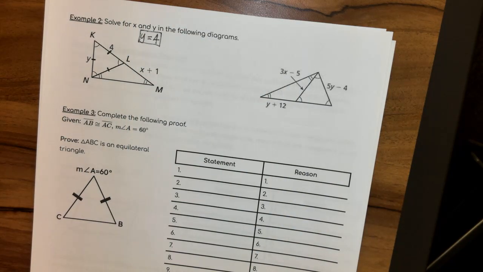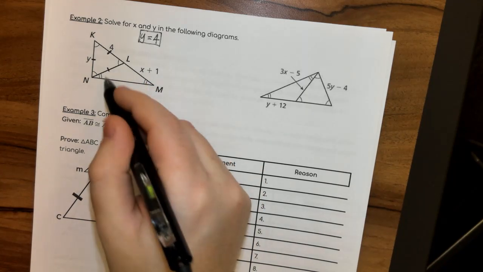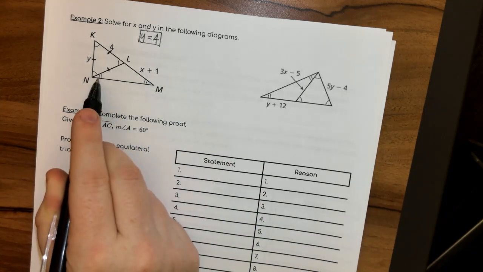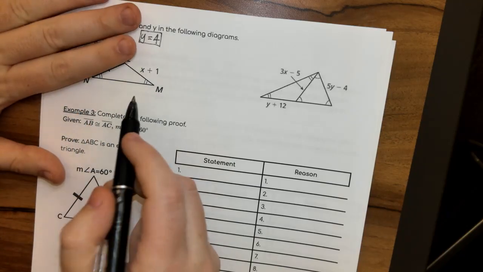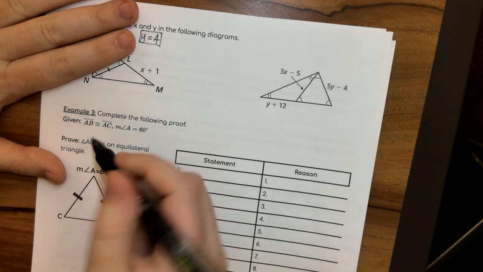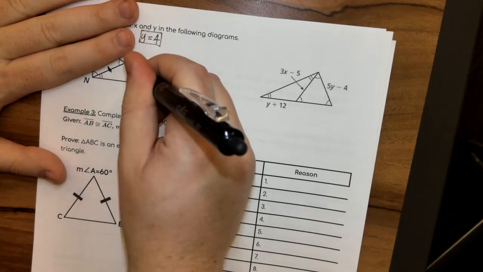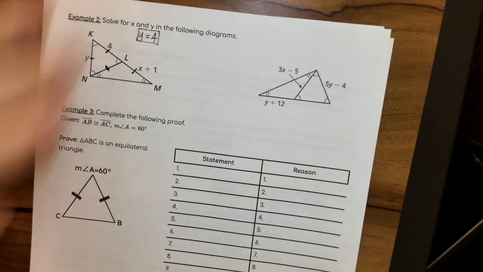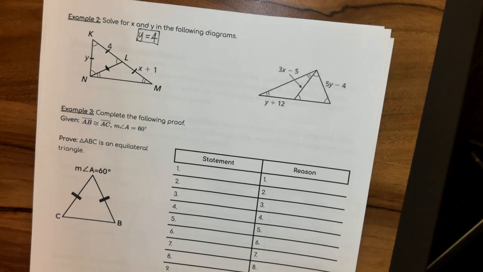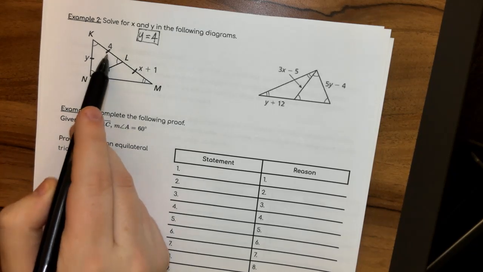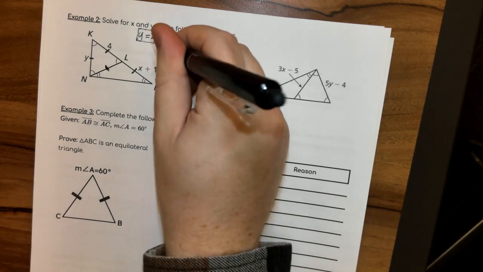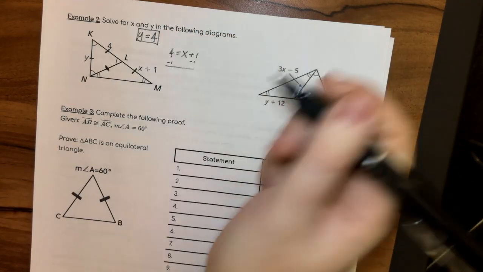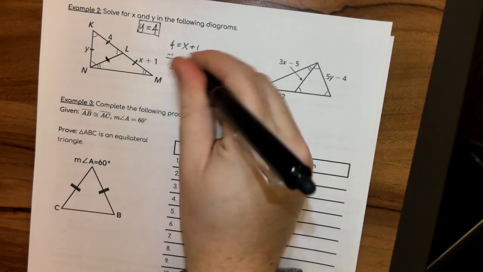But now here's the trick. This triangle down here has its base angles looking the same. So we know that this triangle is isosceles, meaning if this side has 1 tick mark, then this side must have 1 tick mark. It turns out that all the sides that have 1 tick mark are congruent. So this 4 and this x plus 1 are the same. 4 equals x plus 1, meaning x should equal 3.